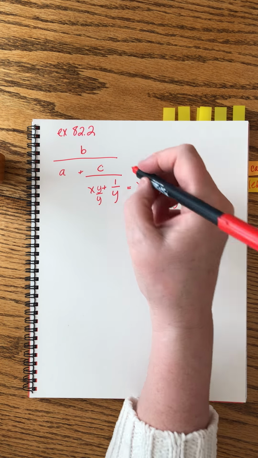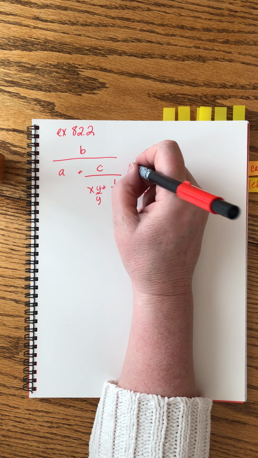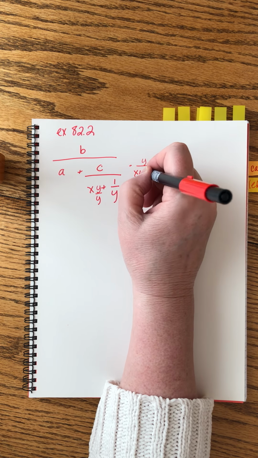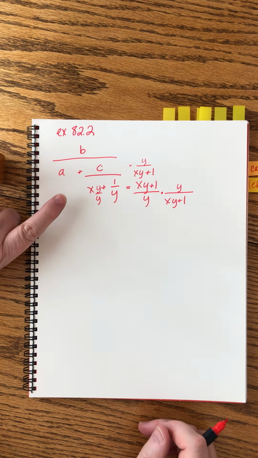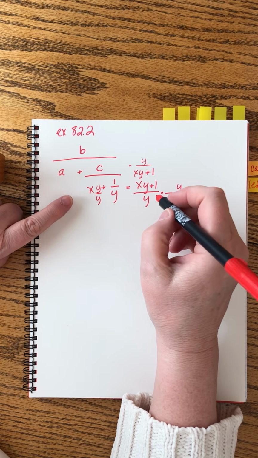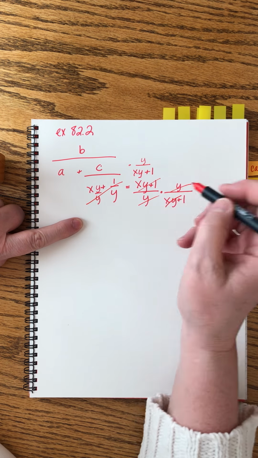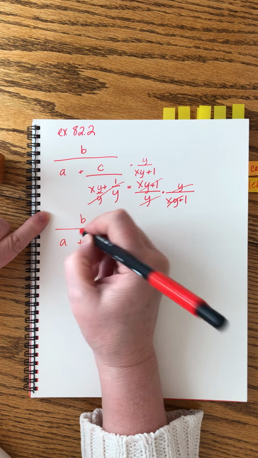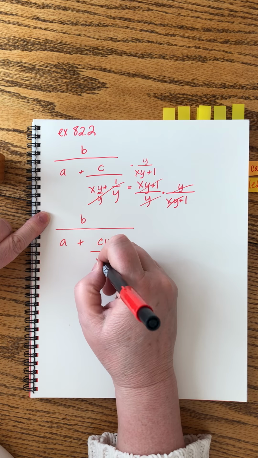That's going to cancel nicely for me. So then I need to multiply this one by y over xy plus 1 as well. Okay, so that turned into that. This all cancels. Now I'm going to rewrite the whole thing, b over a plus, now it's cy over xy plus 1.